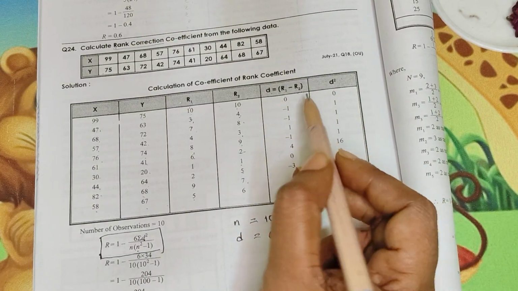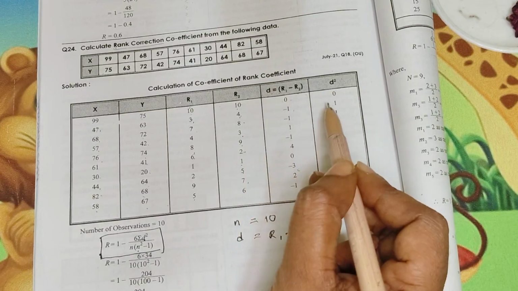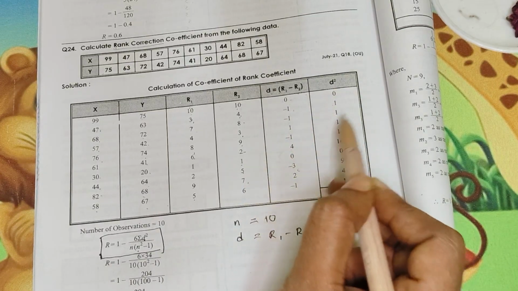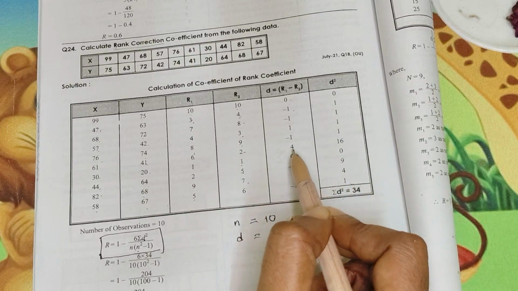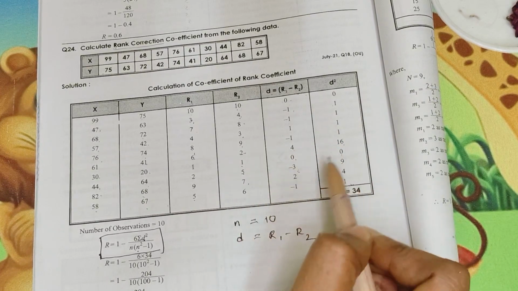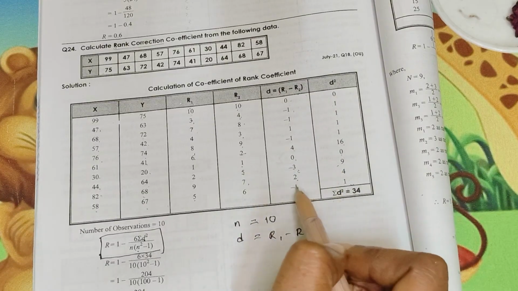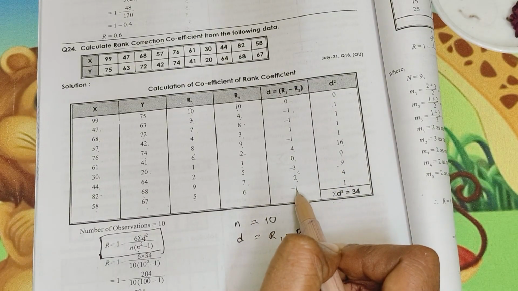d will be squared. So 0 into 0, 0. 1 into 1, 1. Minus into minus, plus. 1 into 1, 1. 1 into 1, 1. 1 into 1, 1. 4 into 4, 16. 0 into 0, 0. 3 into 3, 9. Minus into minus, plus. 2 into 2, 4. 1 into 1, 1. Minus into minus, plus.